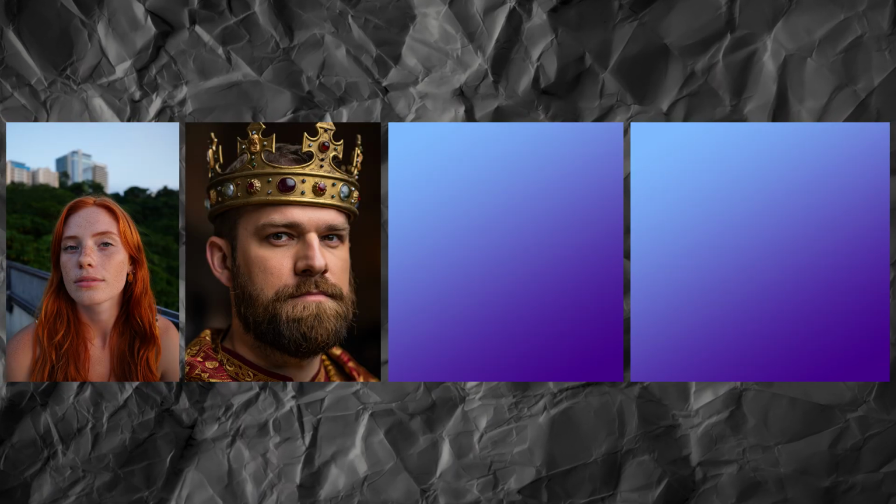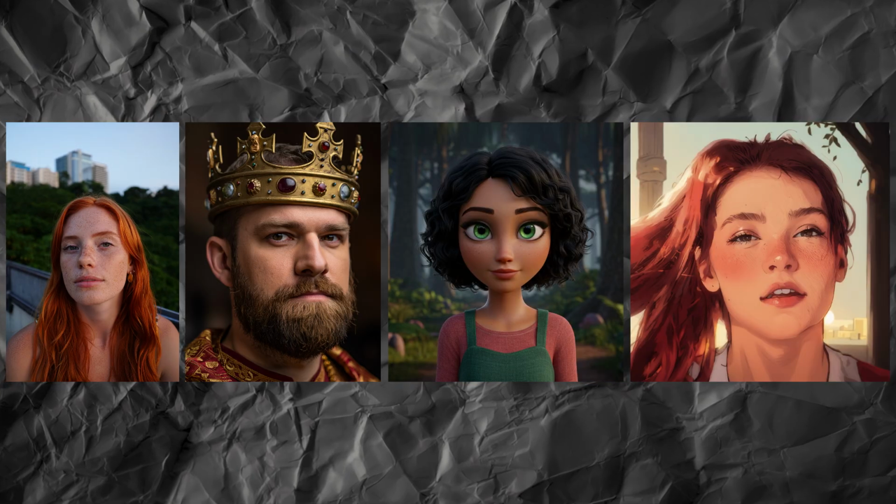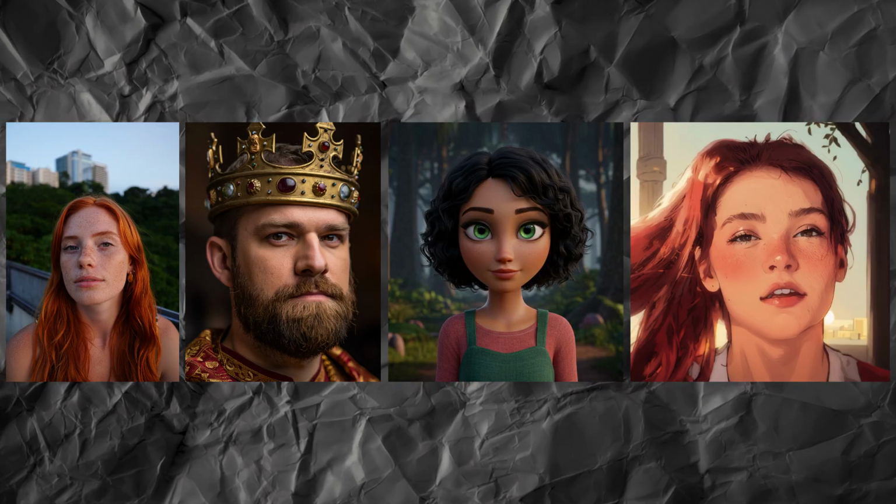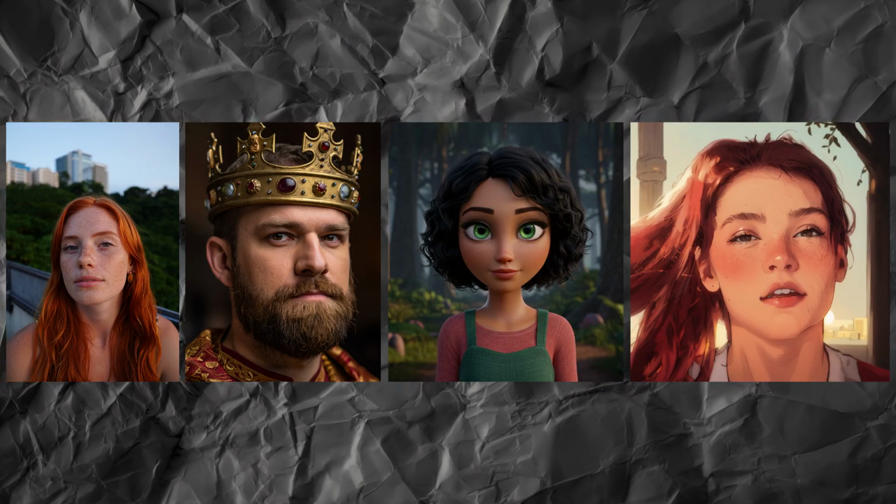I'll use 4 images in each service: a realistic image of a woman, a realistic image of a man with beard and mustache, and 2D and 3D cartoonish pictures. I'll use pictures of different styles to see which tool is more universal.